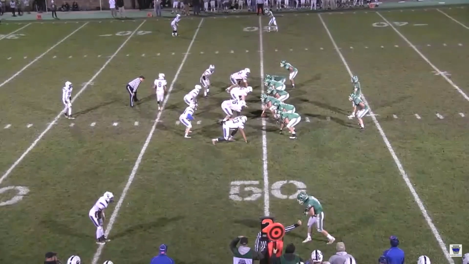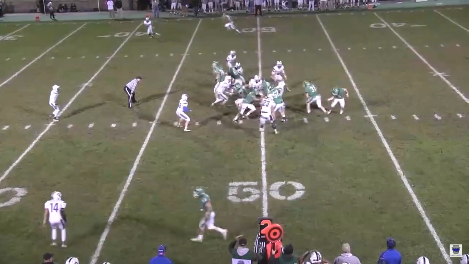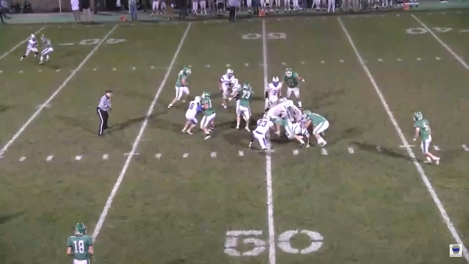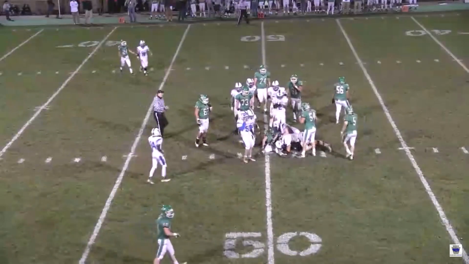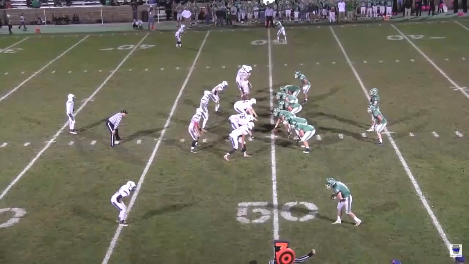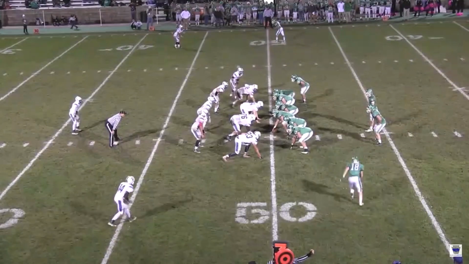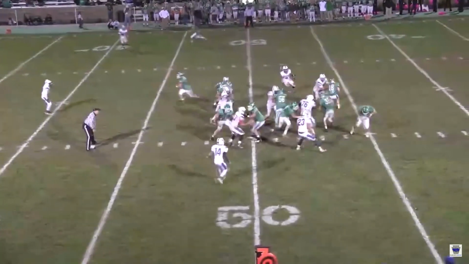Here's our right ram. Trap. Nothing. Right ram. Jet right. Trap right.